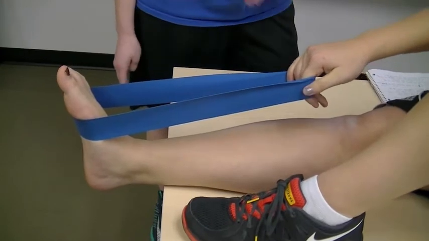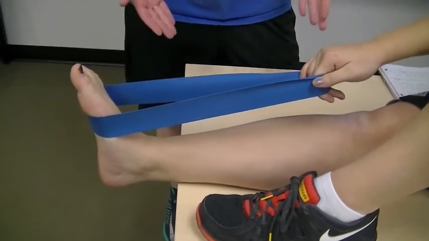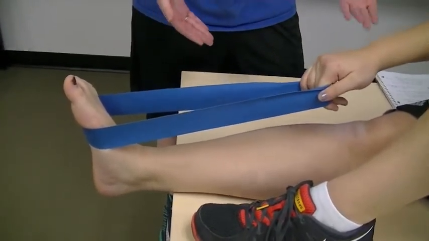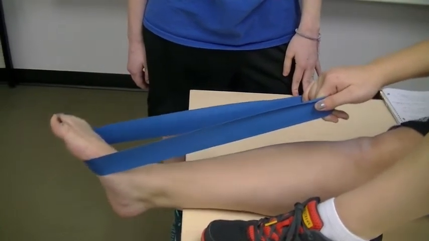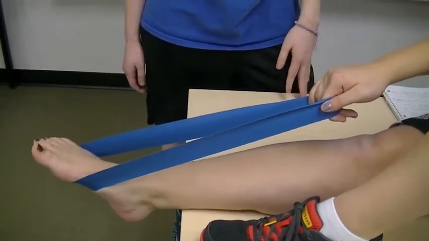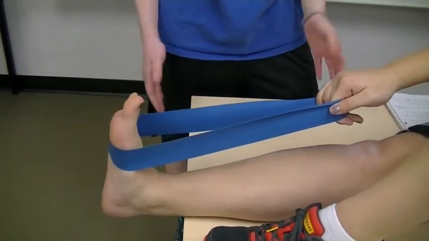To improve the muscles that plantar flex the foot, the patient will hold their own elastic band like so. They will then practice plantar flexing their foot by bringing their toes towards the ground, holding for 1 or 2 seconds, and then releasing.